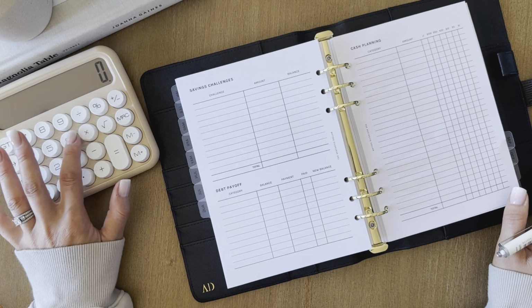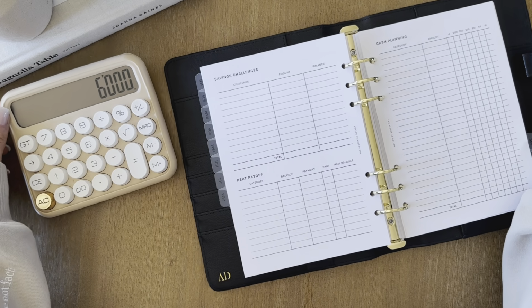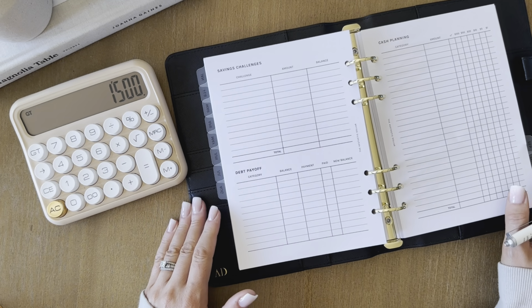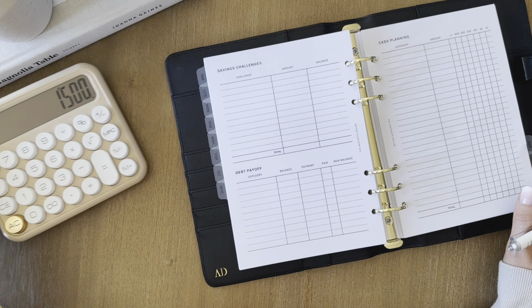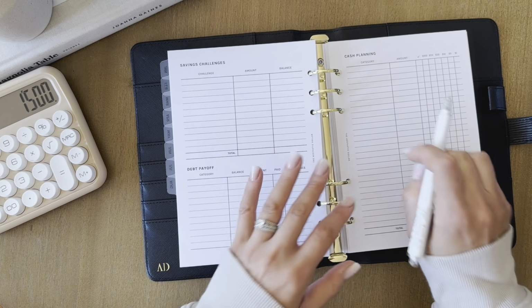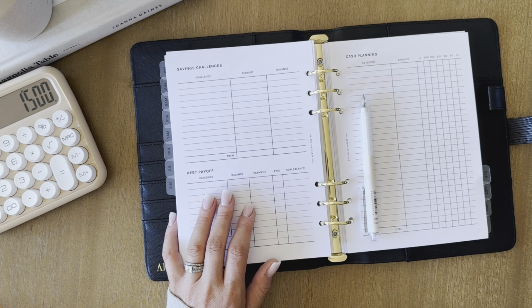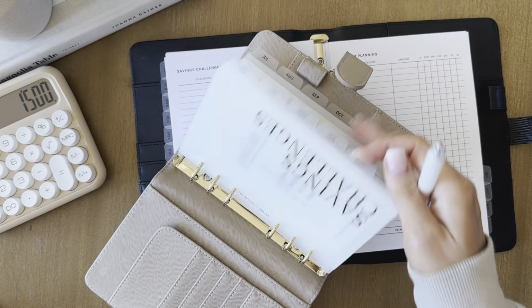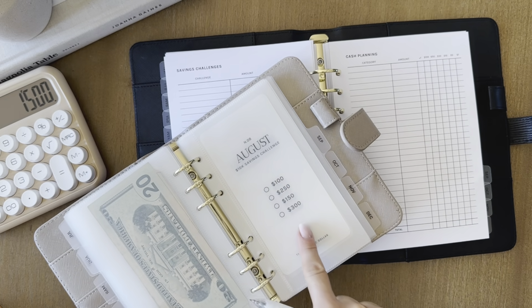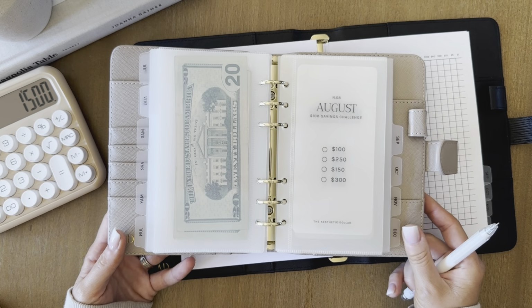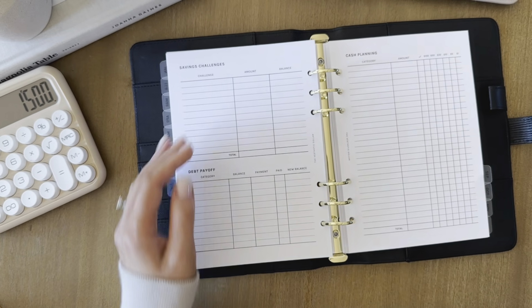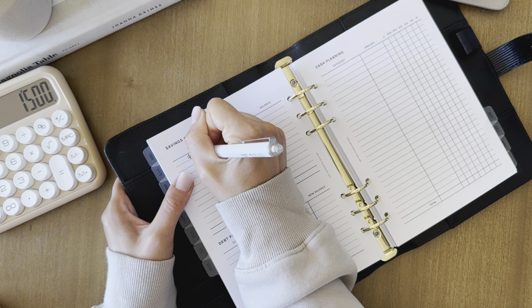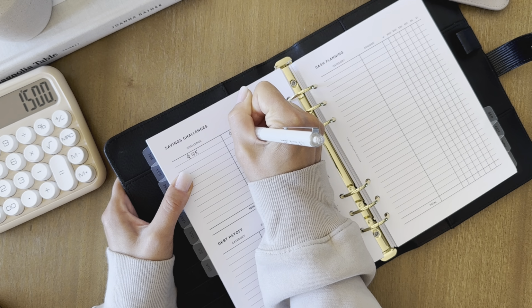Can you guys see my calculator? 6,000 divided by 4 weeks is about $1,500 a week, give or take. Then I looked at my savings challenges, and I'm going to show you an example real quick. This is my 10K savings challenge. I went to August and added up how much we're going to be saving for the month of August, and it ended up being $800. So for the challenge, I'm going to write 10K, and the amount that we're stuffing is $800.